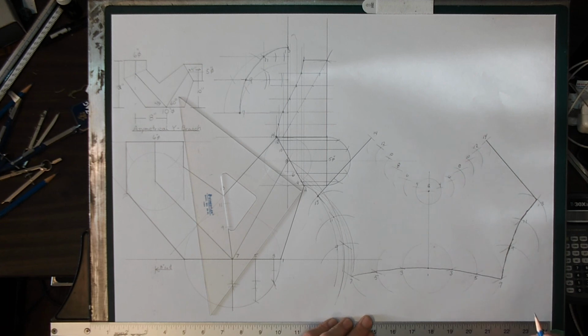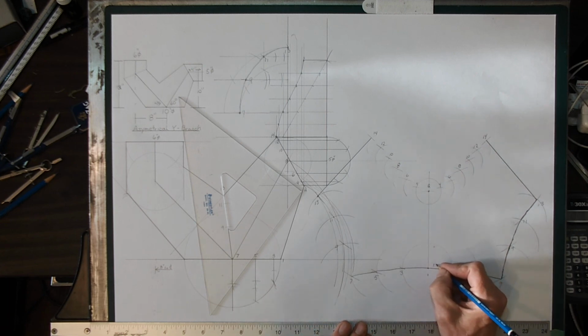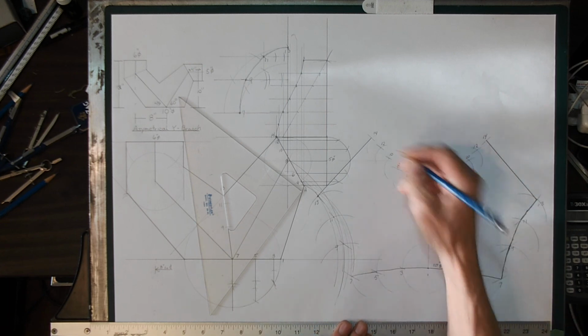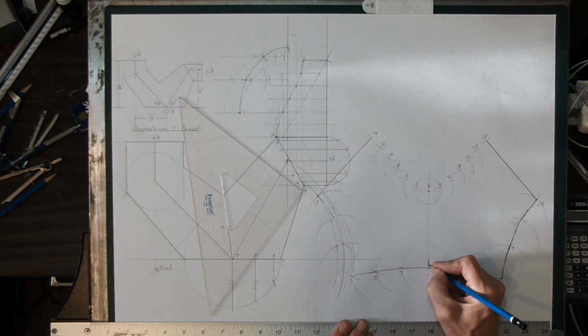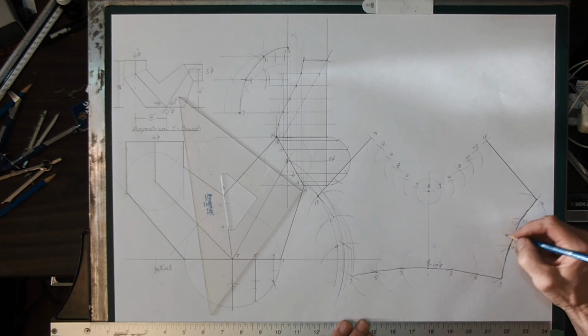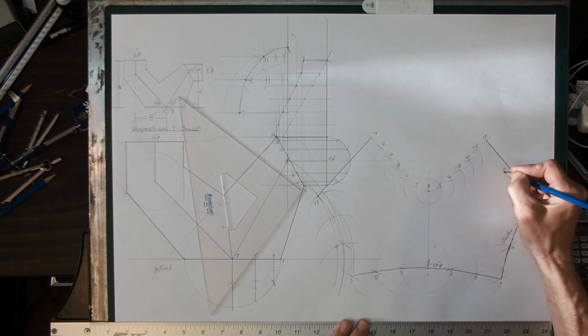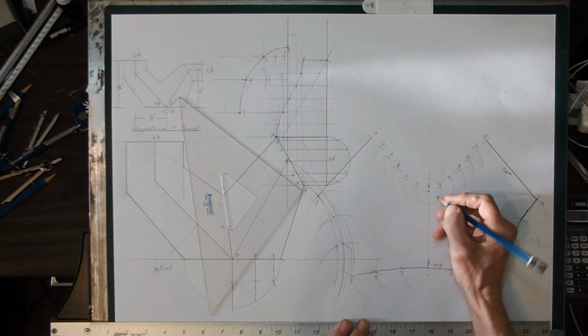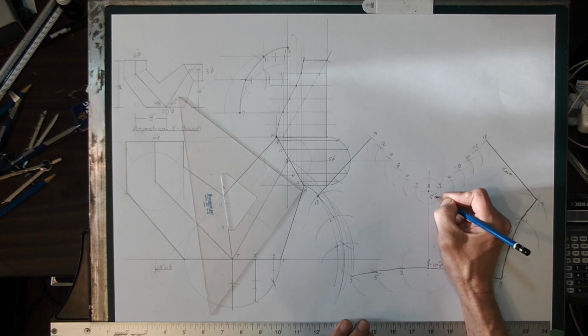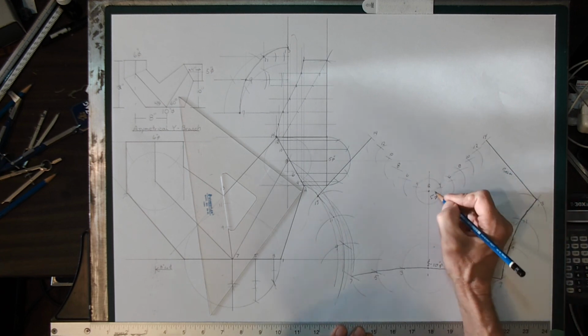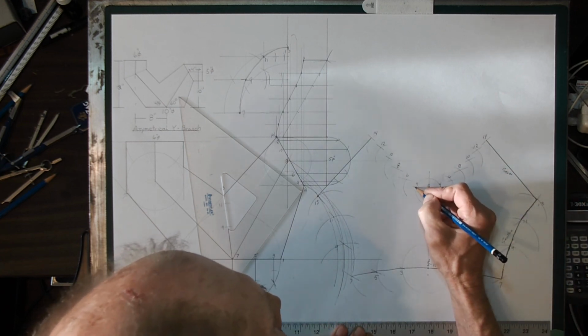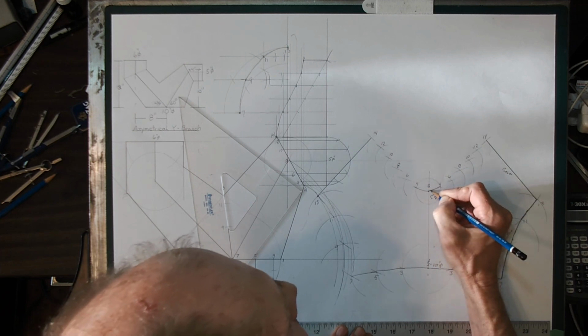I got lucky there. So there's my 10-inch round. This is half of my 10-inch round. This is my sector. This is my seam. And this is my 5-inch round edge. And we're going to have fun connecting the dots.